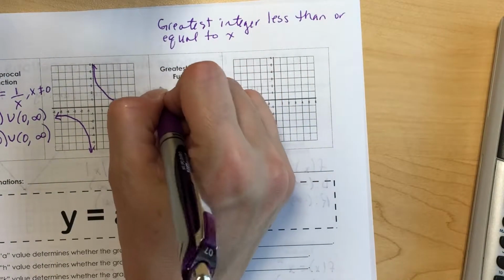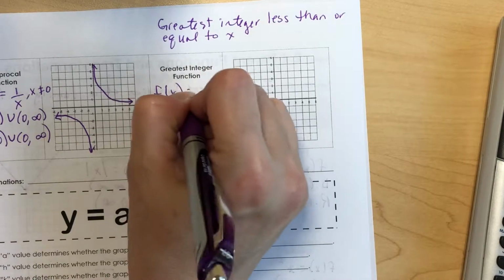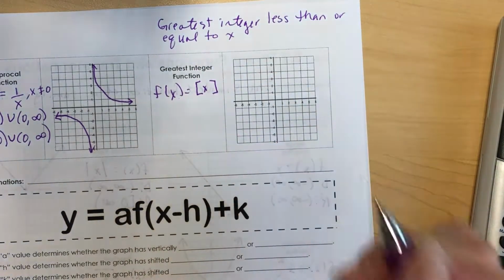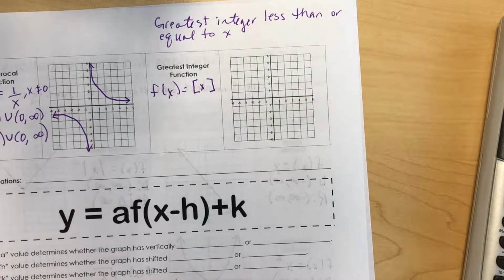And then we're going to write f of x equals, and we're going to draw it like this. It's got these symbols, these little square brackets to indicate greatest integer function.